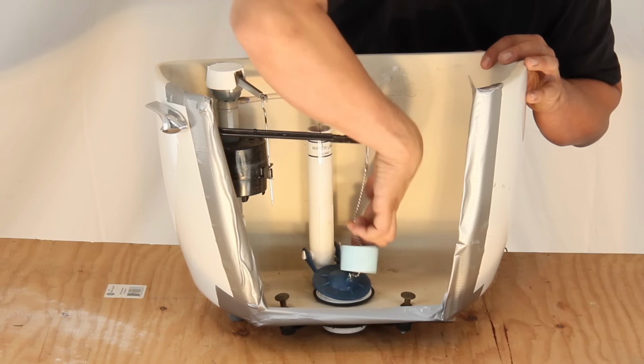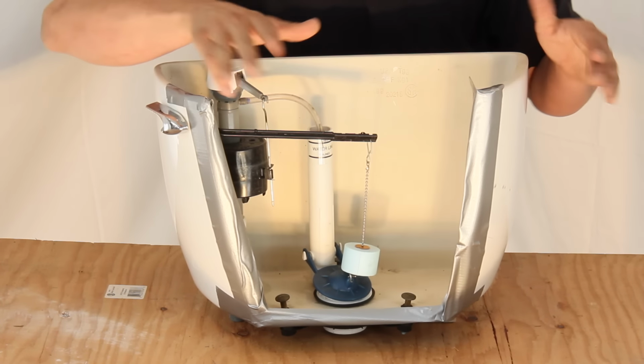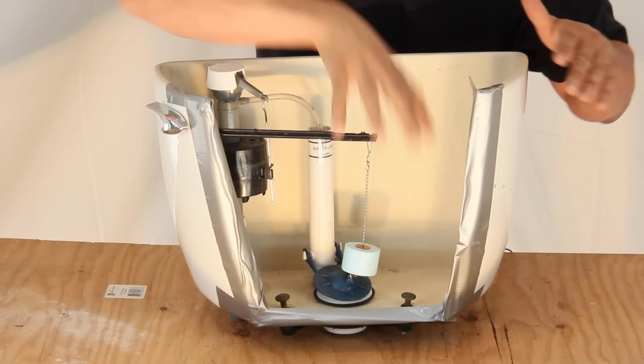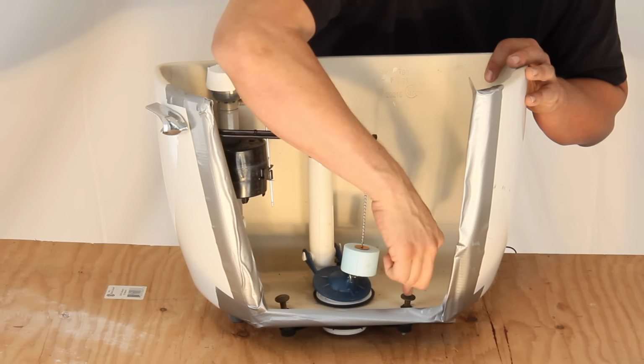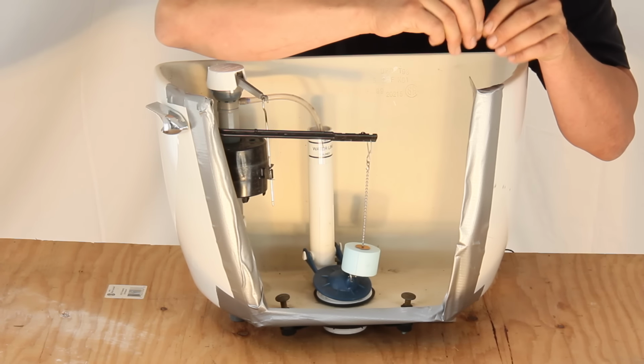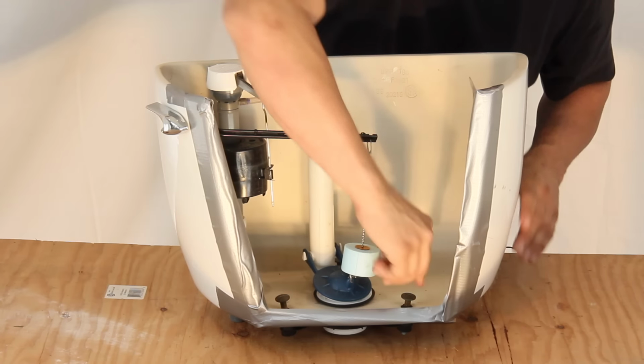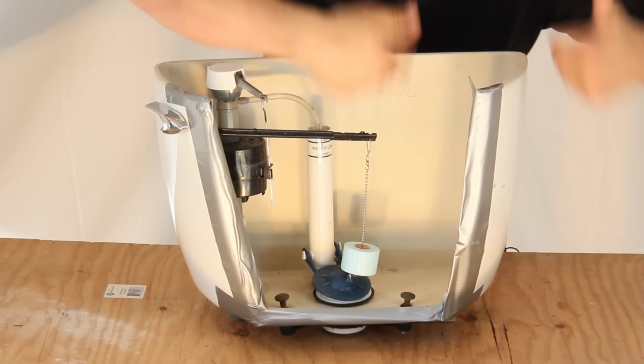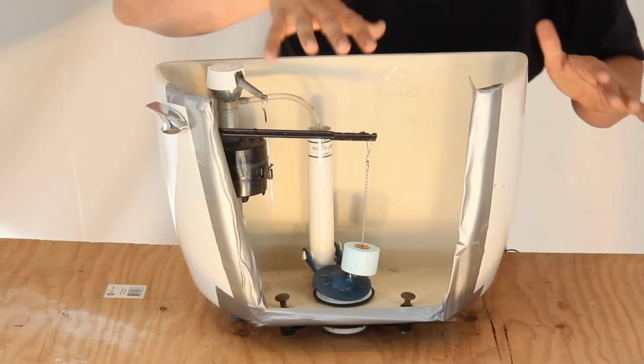So these are the tank to bowl bolts for a two-piece toilet only. A one-piece toilet doesn't have this at all. So these bolts here have usually little washers and rubber gaskets that prevent the water from leaking through. And I'll talk about that in a little bit.